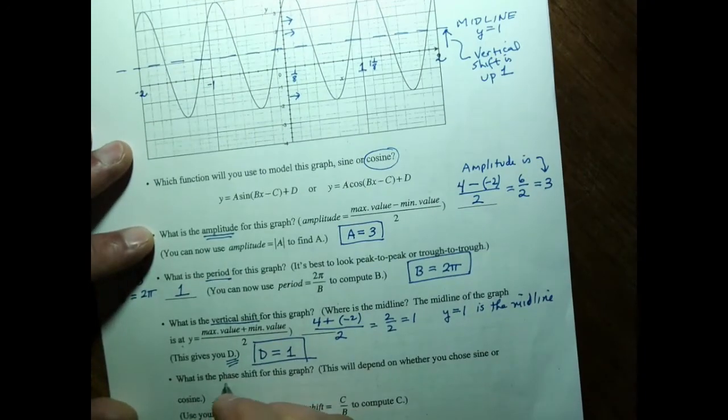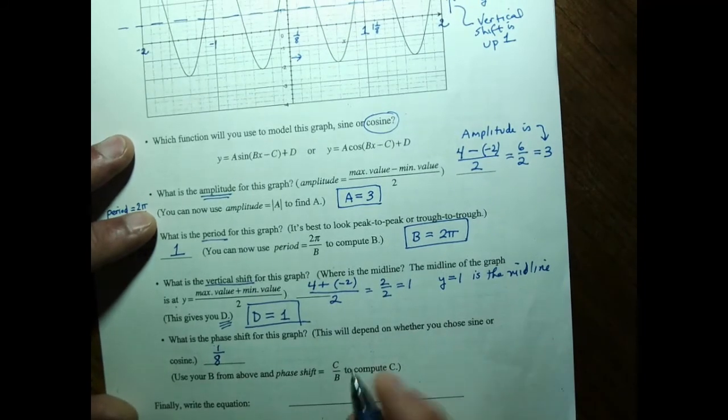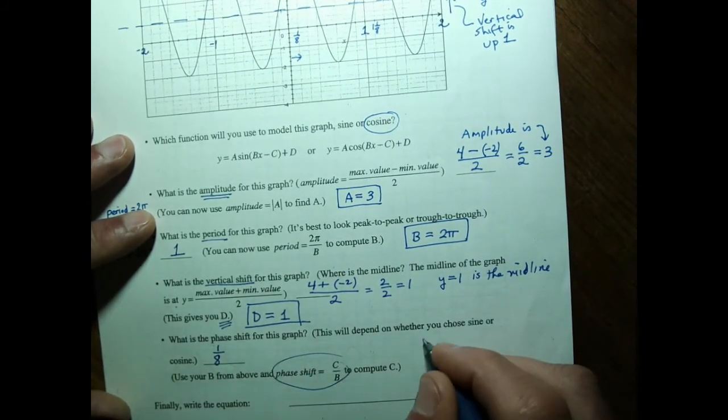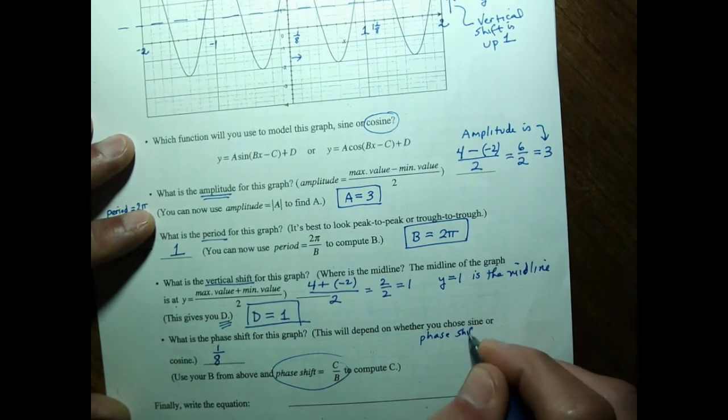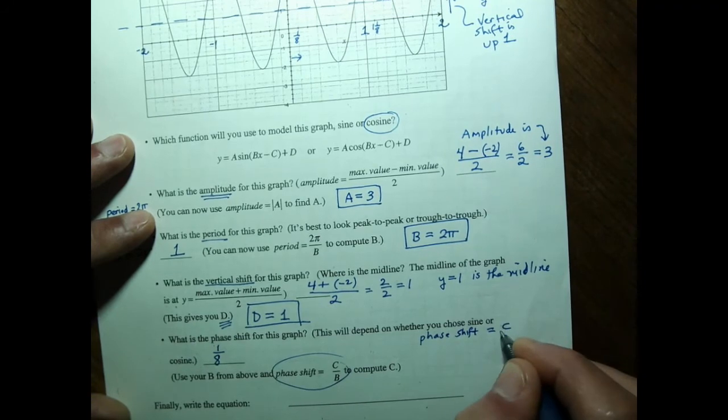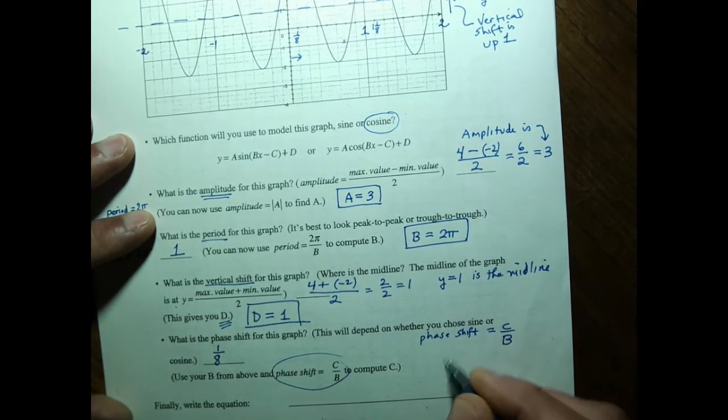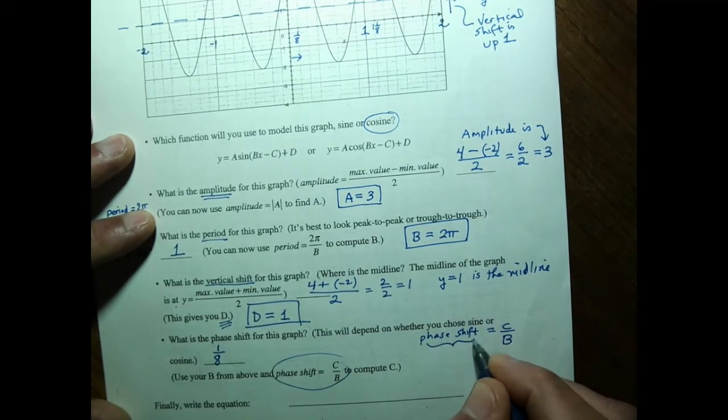So the phase shift is 1/8. And I can use this formula that the phase shift equals c over b to plug in the phase shift of 1/8 equals c over, I also have to plug in my b value of 2 pi, to solve for c.